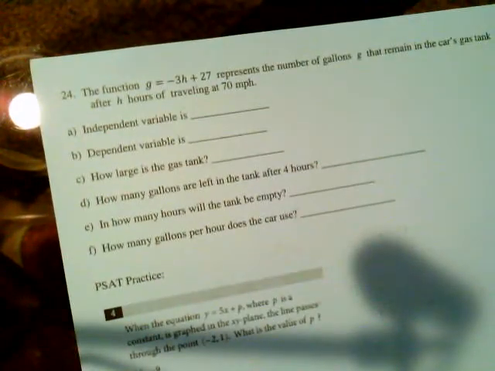We'll do this last problem. We'll squeeze it in. The function g equals negative 3h plus 27 represents the number of gallons g that remain in the car's tank after h hours of traveling at 70 miles per hour. What is the independent and dependent variable? Okay, this is very important.